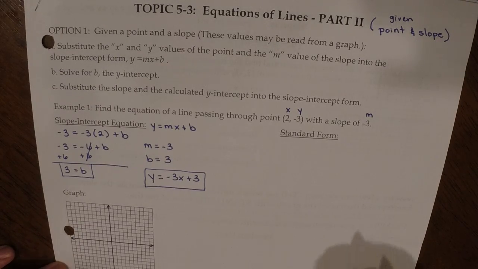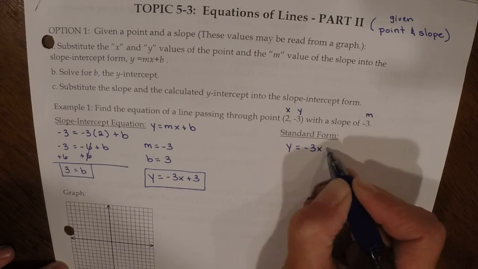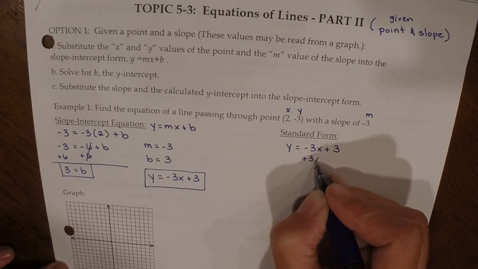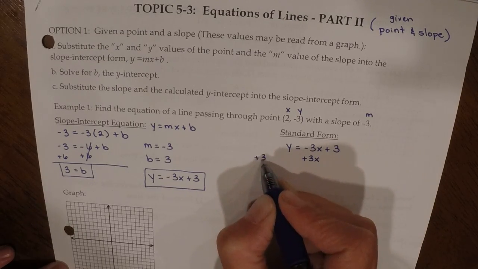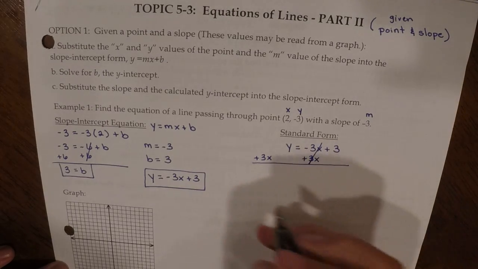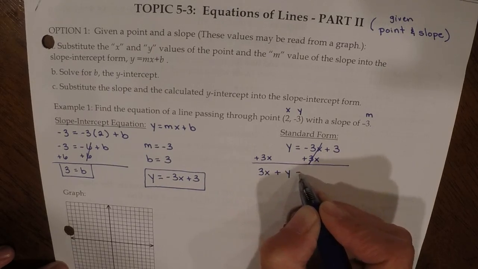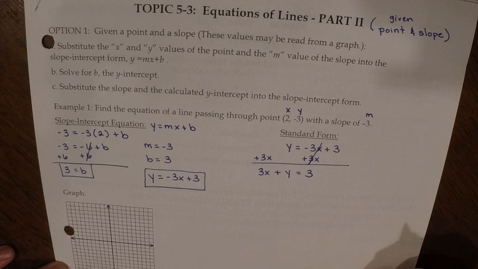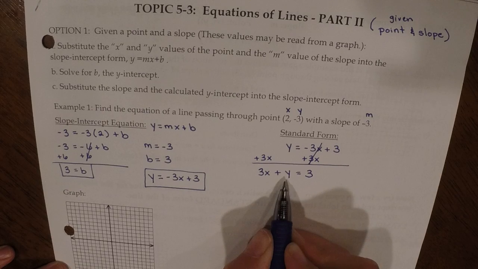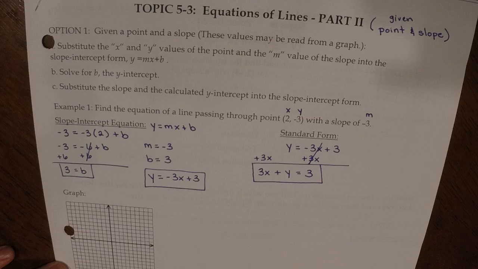So now I'm ready to move it into standard form. So y equals -3x plus 3. So I've got to move x, so I do plus 3x on both sides. Again, I don't line them up because I can't put them together, an x and a y. So now I have 3x plus y equals 3. X is positive, x and y are on the same side and there's no fractions. So this is standard form.